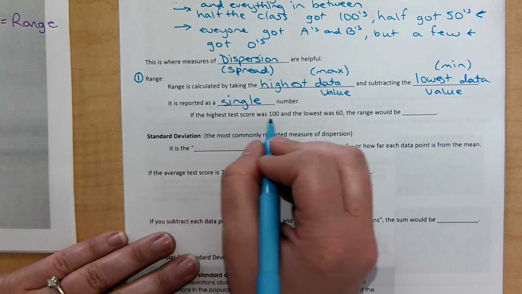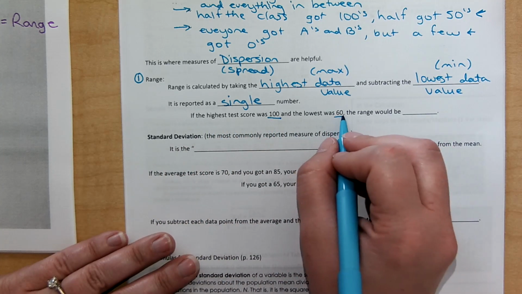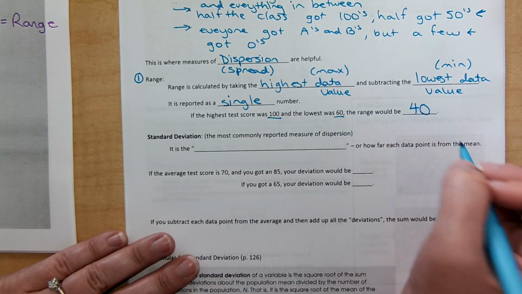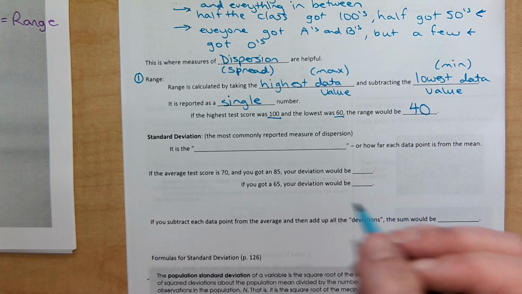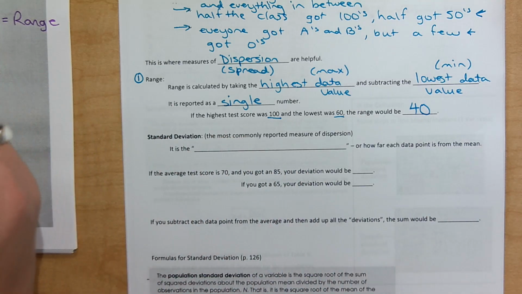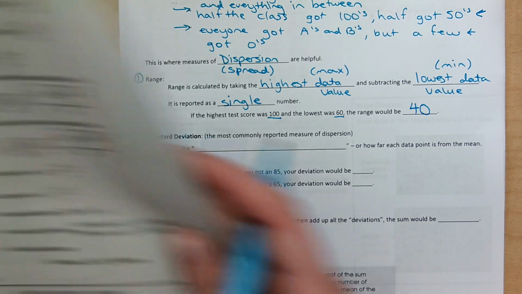So if the highest test grade was 100 and the lowest was 60, the range would be 40. And I believe range is on your formula booklet. Always have this handy through these videos.